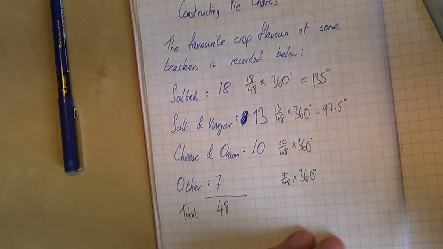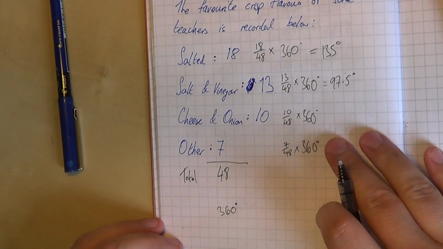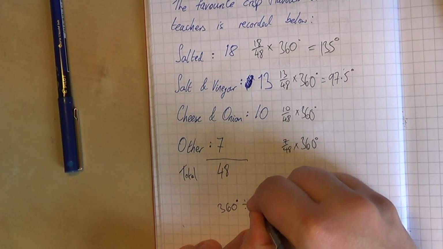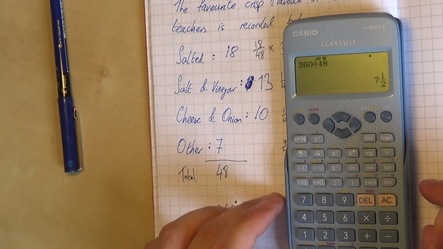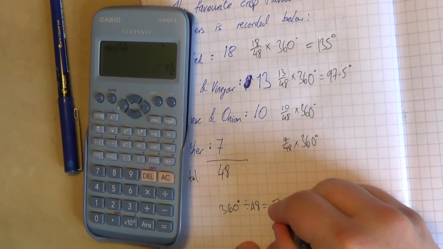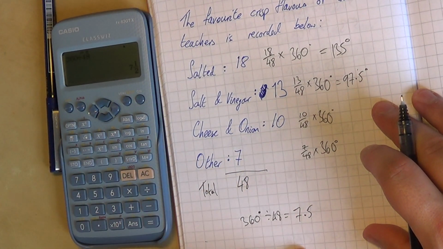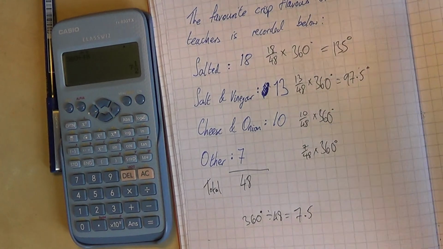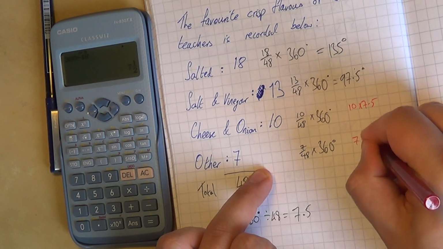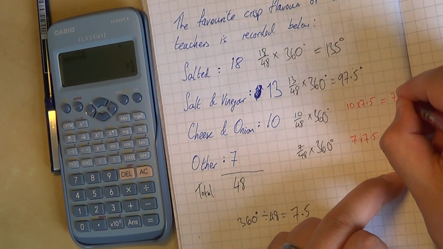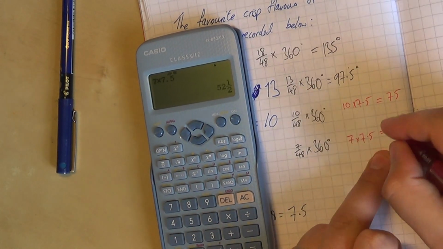So the other way to think about this is about the fact that these 360 degrees that we've got need to be shared among the 48 people in the survey. And that gets us some other number we're going to need to use, which is 7.5. And that means that these 10 people each get 7.5 degrees. So this other calculation we could do for the other method is 10 times 7.5, and this one will be 7 times 7.5. Now I can do that in my head. That's a bit trickier. 52.5.